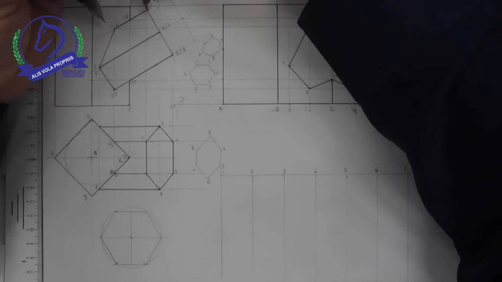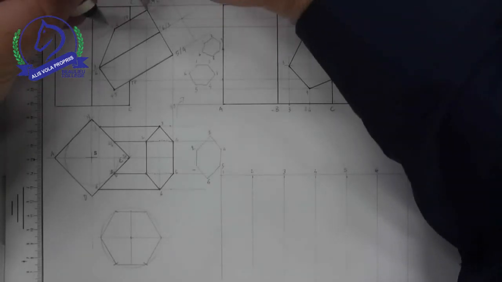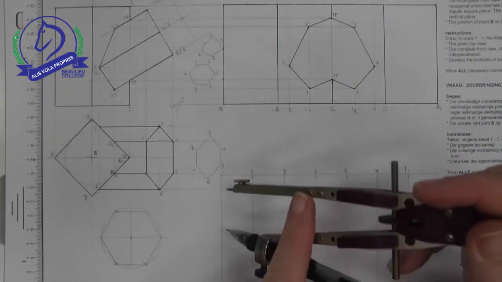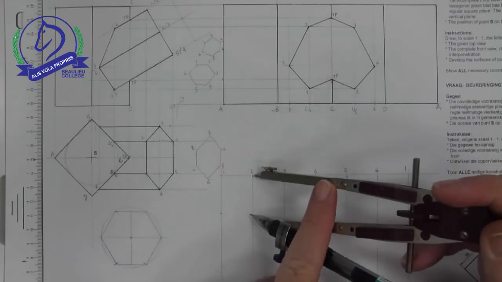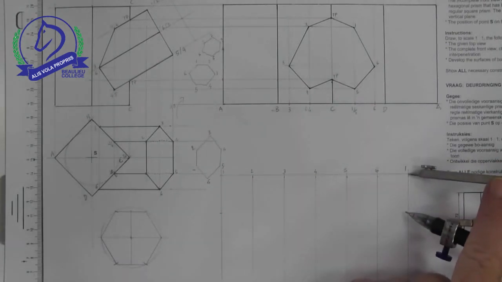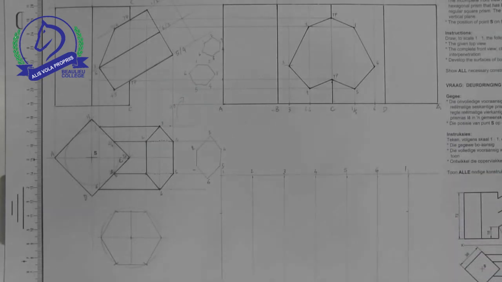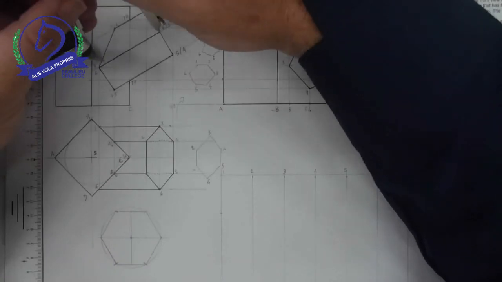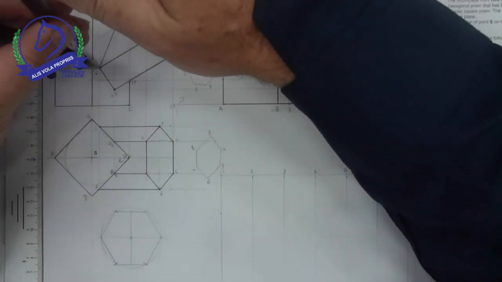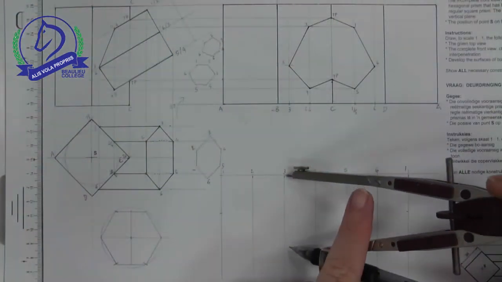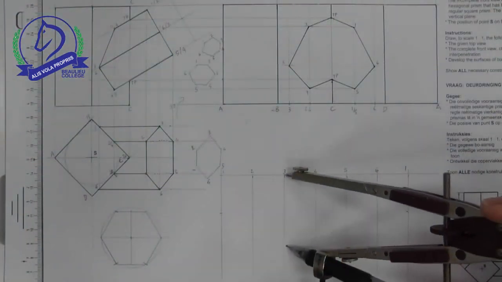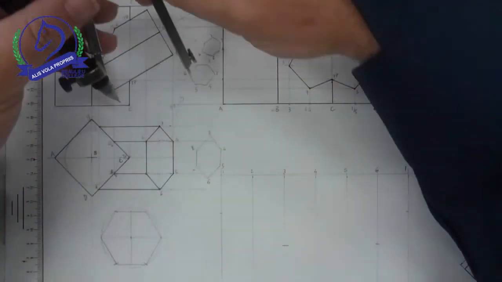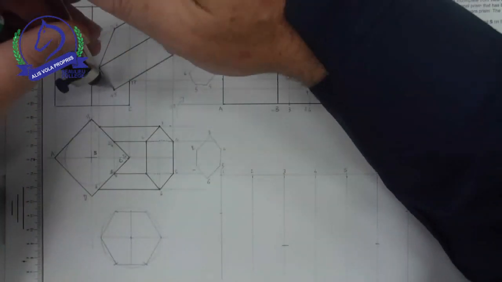So starting with point 1 and 2, I take my distance at 1 and 2 and I bring it down to mark that off on the corresponding point in the top view. The next point I'm going to is point 3 and 6. So I'm going to take the distance from 3 to 6 and mark that off. My last point is point 4 and 5.